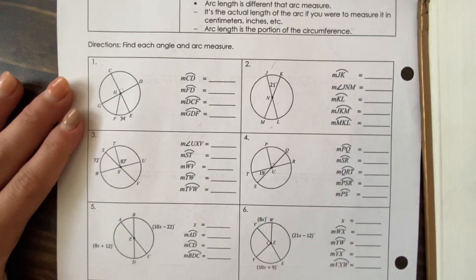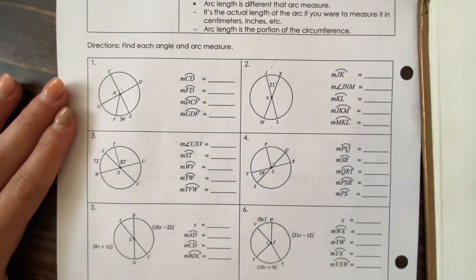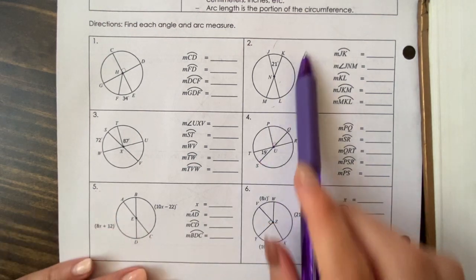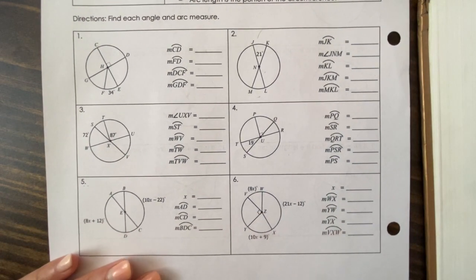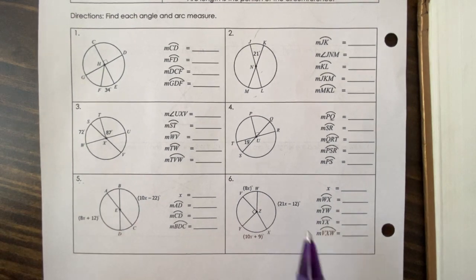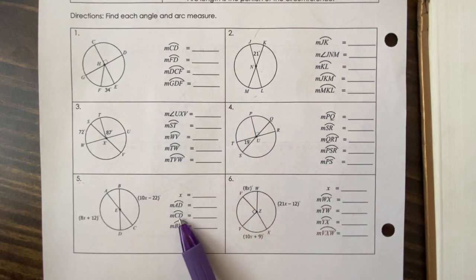Okay, so it says find each angle and arc measure. I am going to do the odds with you. You are going to go back and do the evens on your own. I'm actually not going to have a forms for you to fill in for this assignment this week. There's just a lot of answer choices, so that's going to be kind of tough to plug everything in. So what we're going to do instead is you're going to do these first few with me, and then you're going to check back at the end of the video, and I'm going to have the key up so you can check your work.